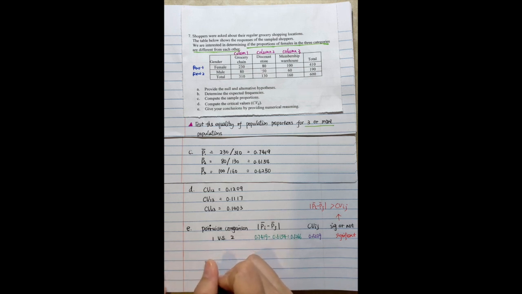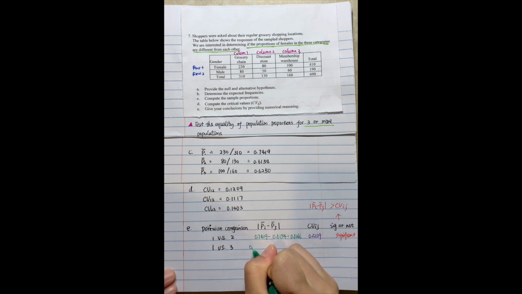Now let's look at the first sample versus the third sample, okay? We have the first sample proportion subtract the third sample proportion, which will equal 0.1169, okay?